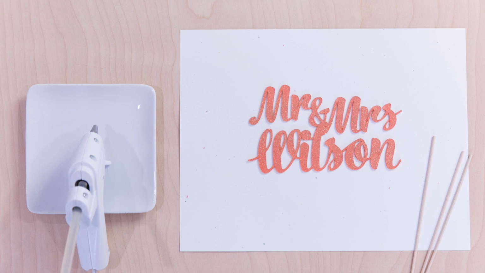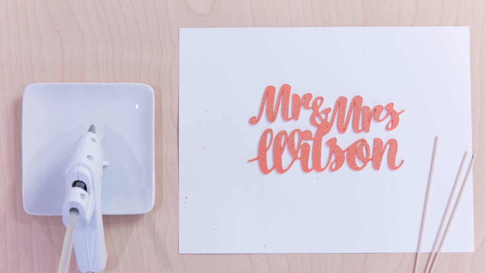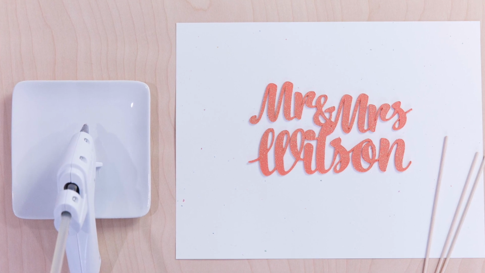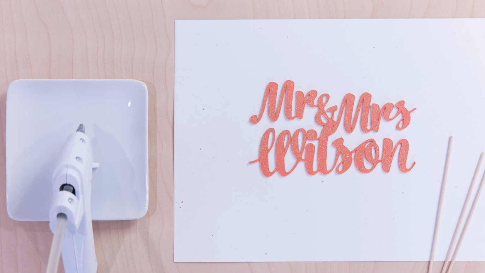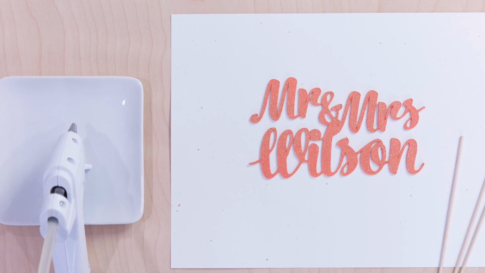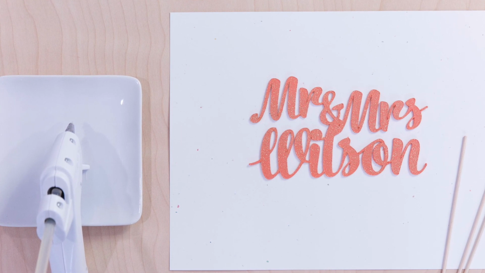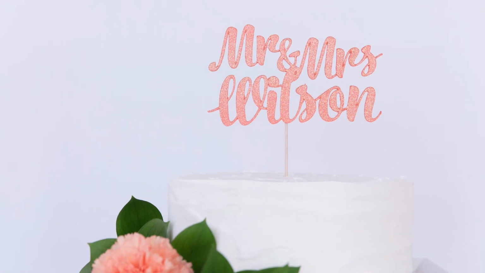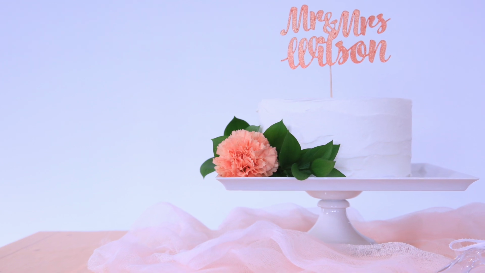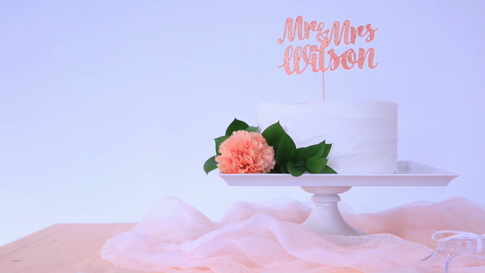And for the final step on this project, you just want to add your dowel. So you're going to use hot glue and attach your dowel to the back of the cake topper. And just make sure that you do it cleanly, again, in case people see the back of your cake topper. But it's as simple as that, guys. You can have a beautiful, perfect, personalized cake topper in no time.